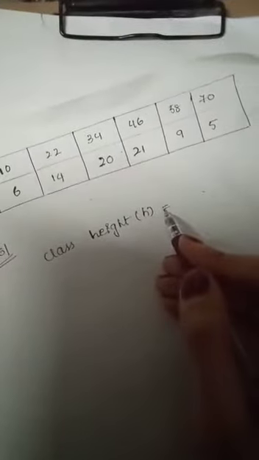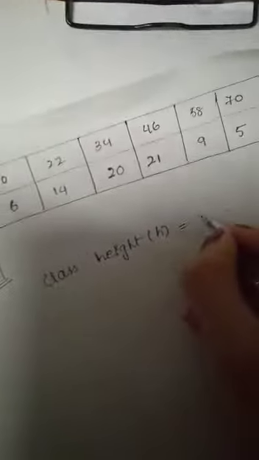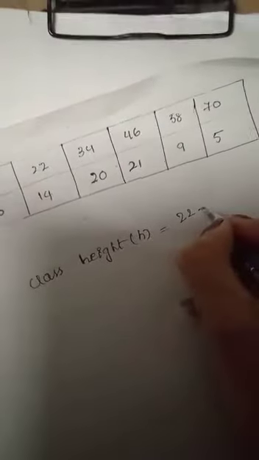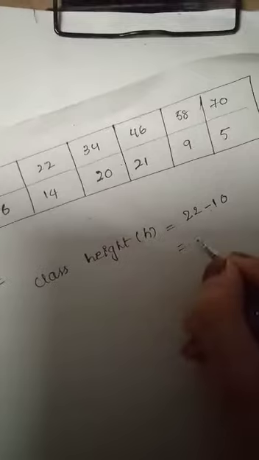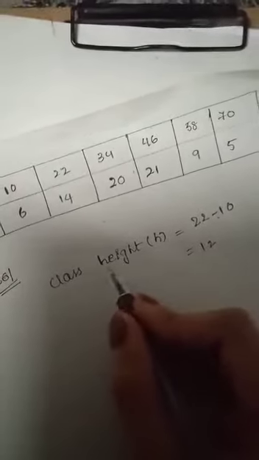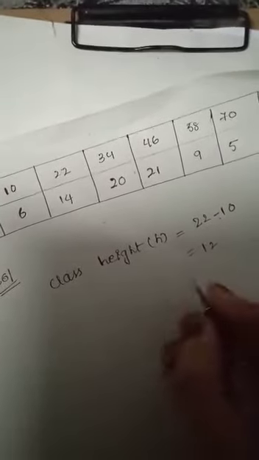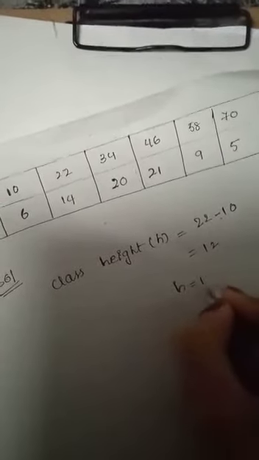So class height h equals 22 minus 10, which is 12. क्लास लेंथ होता. What is our class length or class height? 12. h equal to 12.